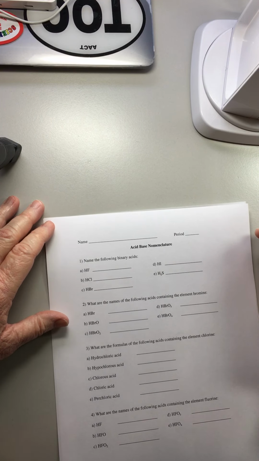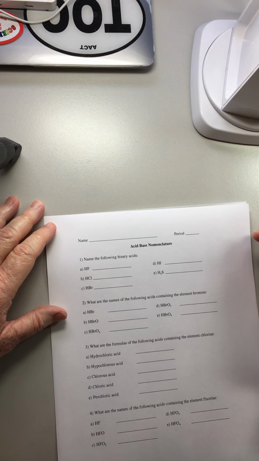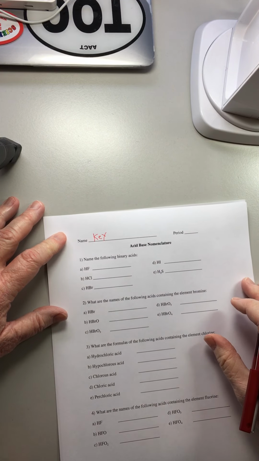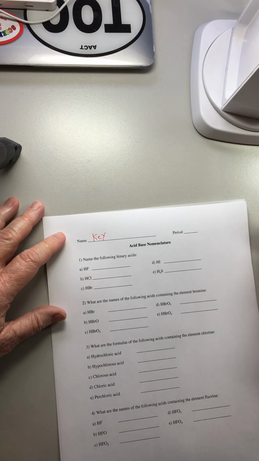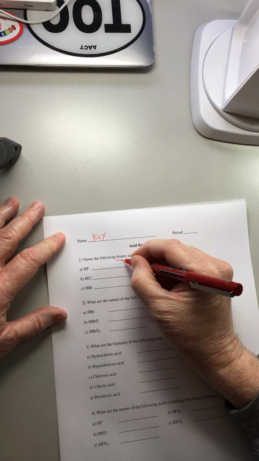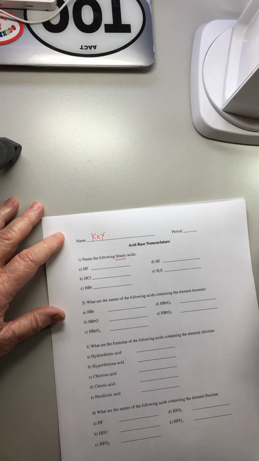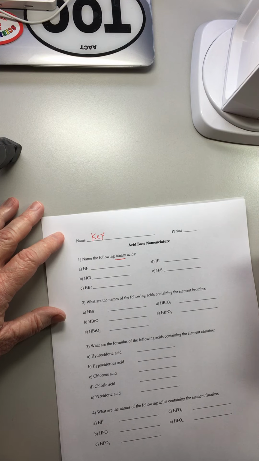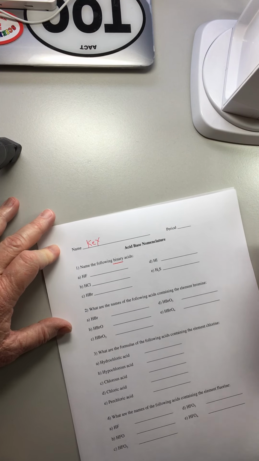So today what I wanted to do was go over the homework that we gave you last Friday dealing with acid-base nomenclature. Okay, so let's make up an answer key for that. We're going to begin question 1 with talking about binary acids. And binary acids always follow this pattern of having their name start with hydro, then the root name of the second element that's involved, ending in ic acid.